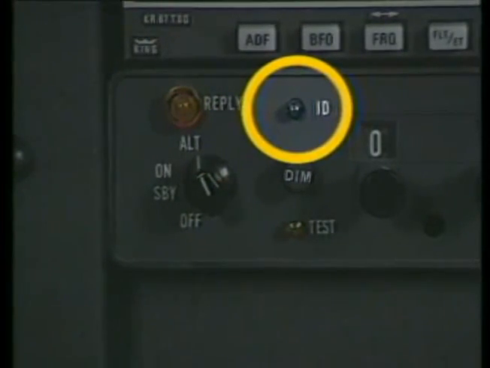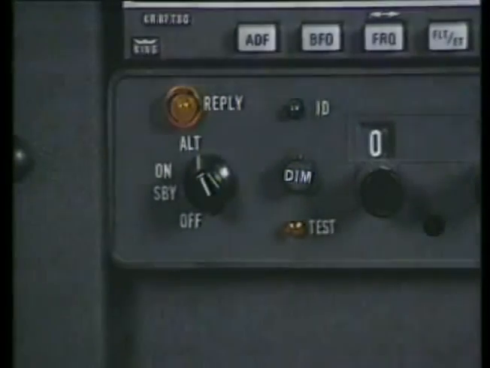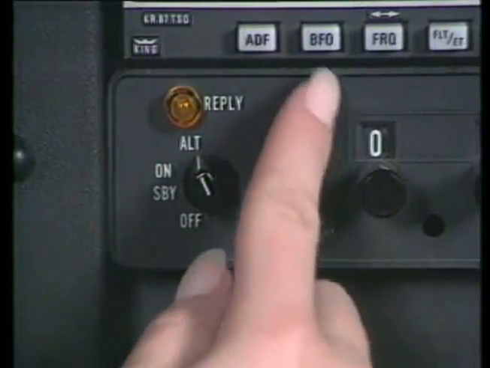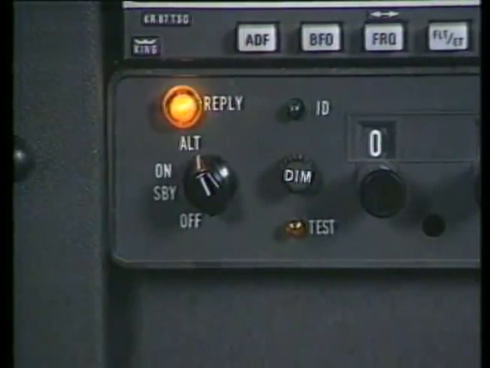The ident button is used to help the controller identify your aircraft. When you press it, a signal is transmitted that causes your display to blossom on the radar screen.